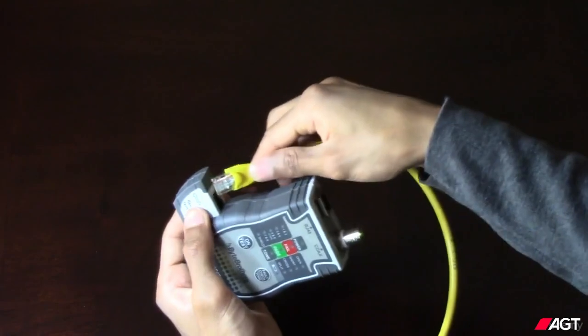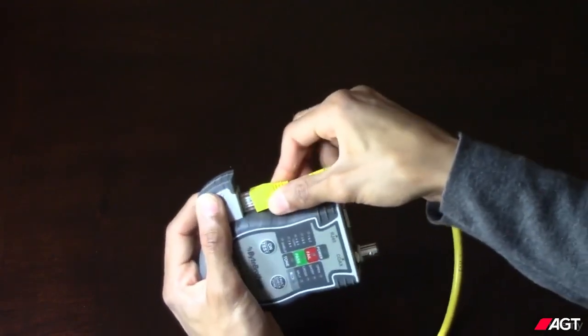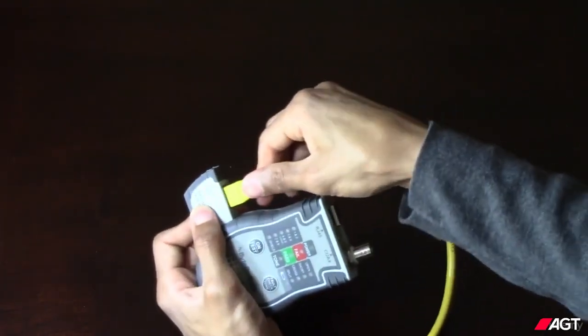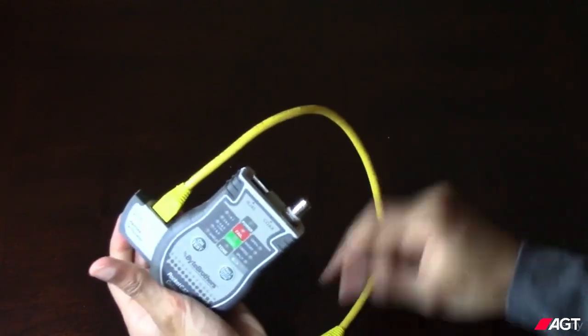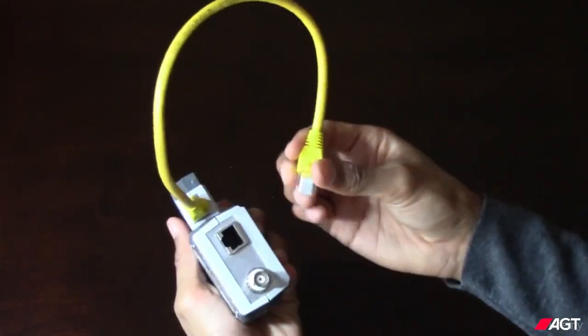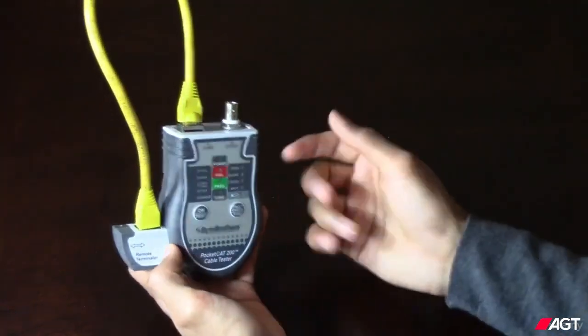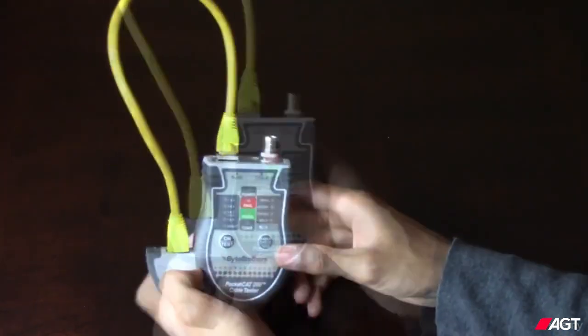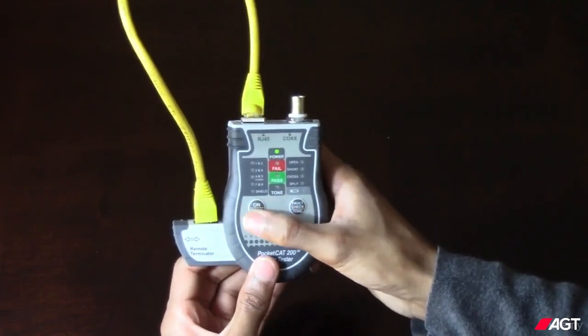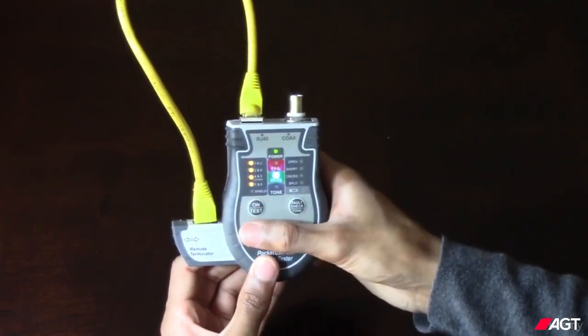I'll show you how it works really quick using this patch cable. Insert one end into the terminator and the other end into the main device. No matter what kind of tester you have, no matter what brand or model it is, it's always going to have a terminator port and a main port. So I'm going to turn this on, and it passed.